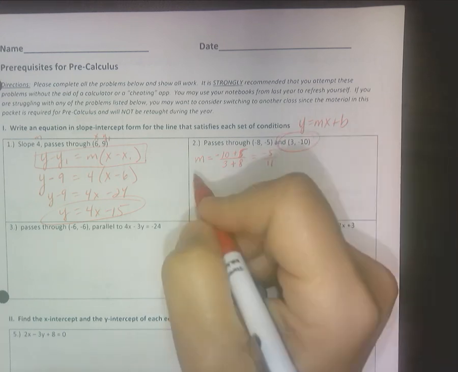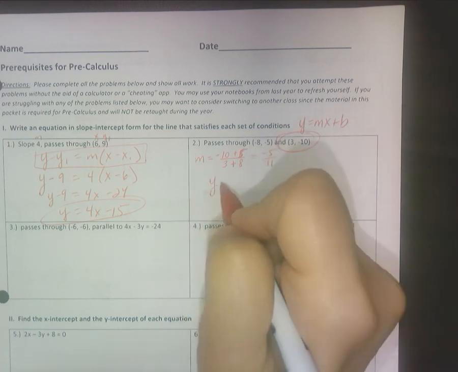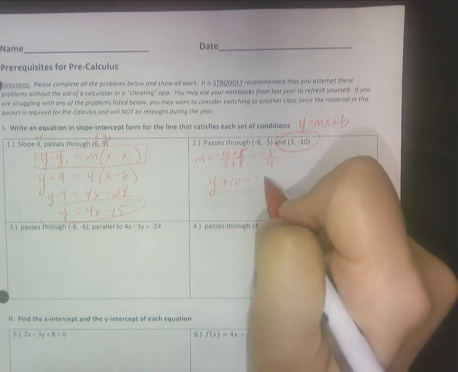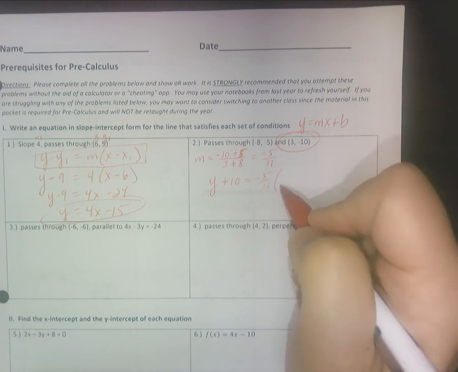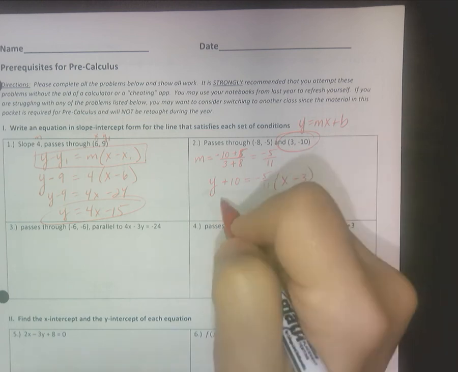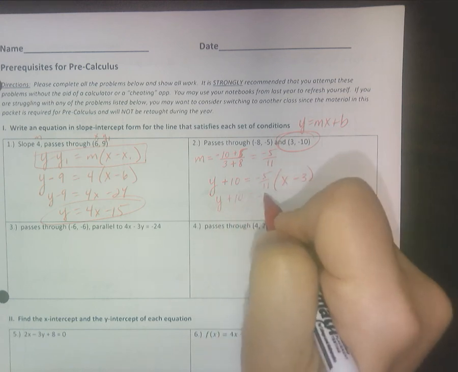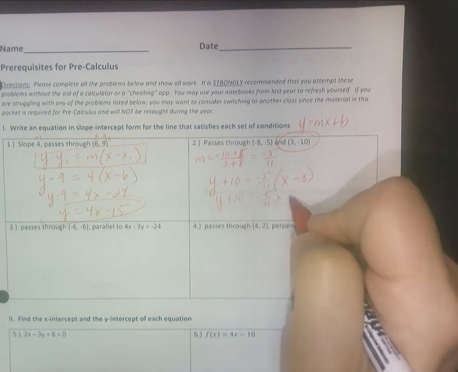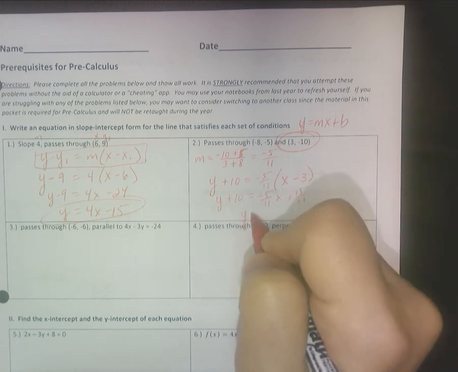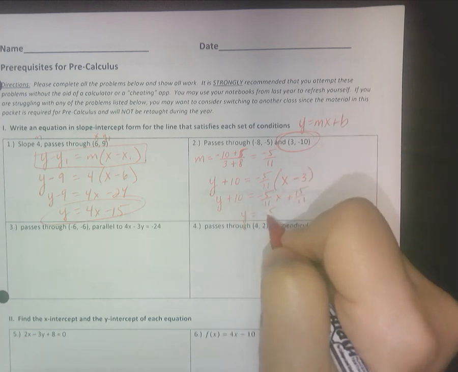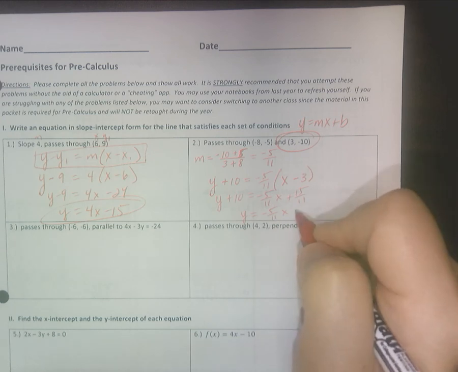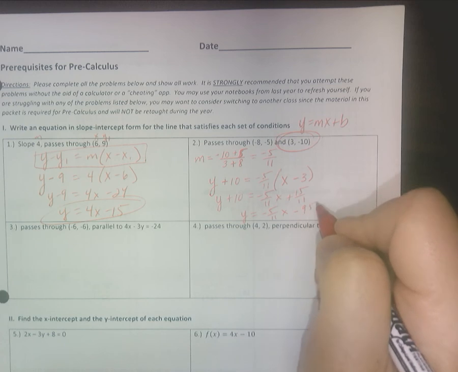I'm going to pick this point. So y minus y1 equals m, which is -5/11, times an x minus your x1, which would be 3. And then you want to simplify it, 15/11, and then you're going to minus the 10 over. You're going to simplify it to this form. Minus 10 would be -95 over 11, I believe.